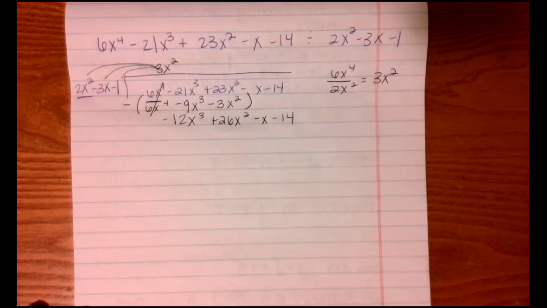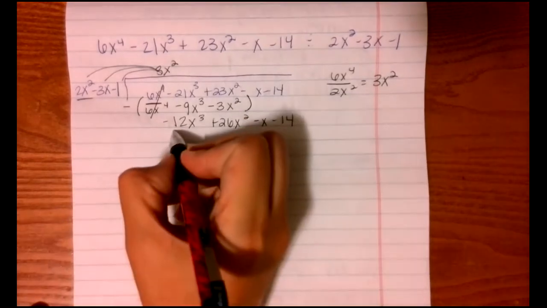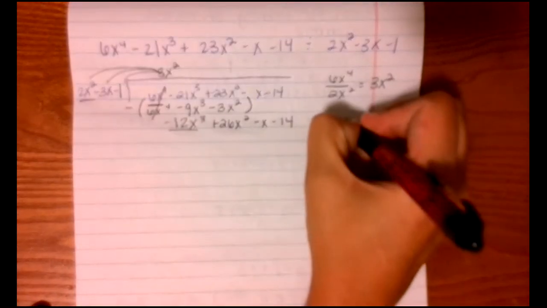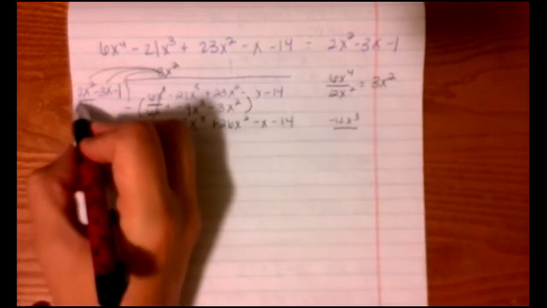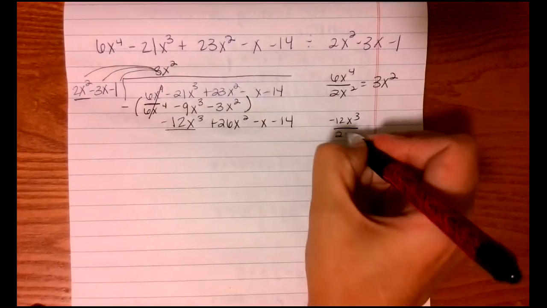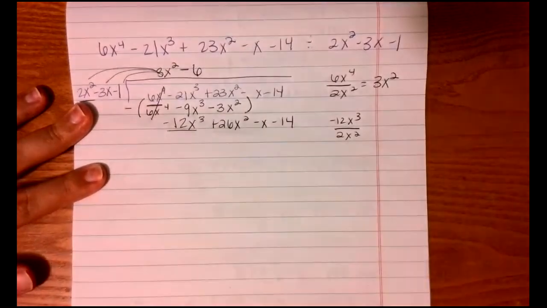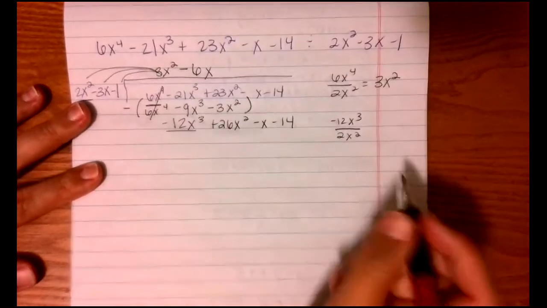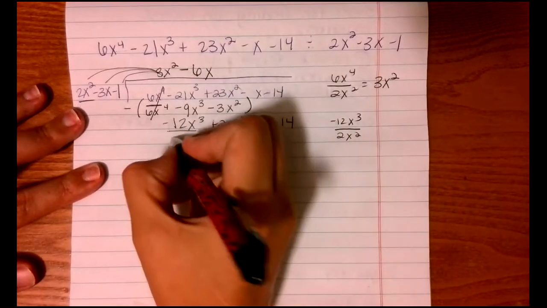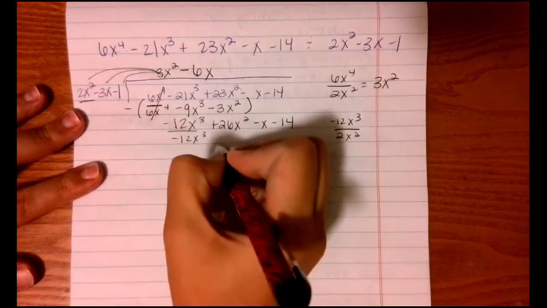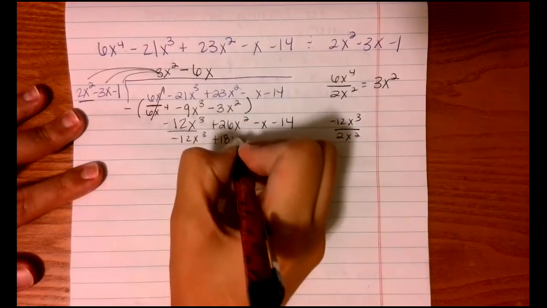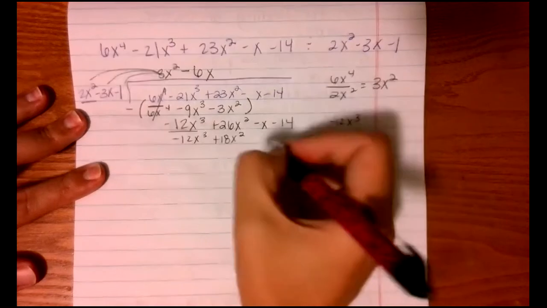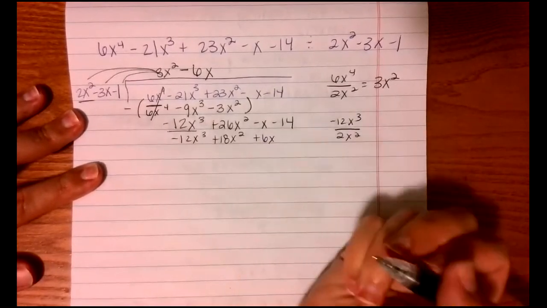And then you divide again. This time we've got negative 12x cubed divided by positive 2x squared, which is negative 6x. Multiply, we get negative 12x cubed plus 18x squared plus 6x.